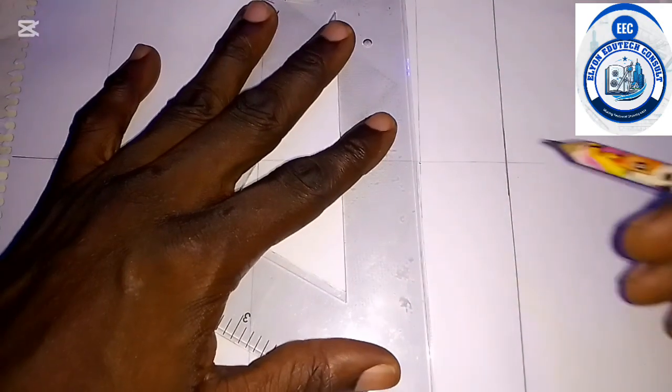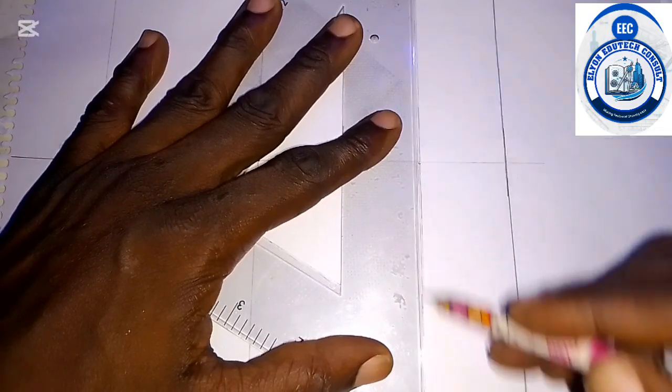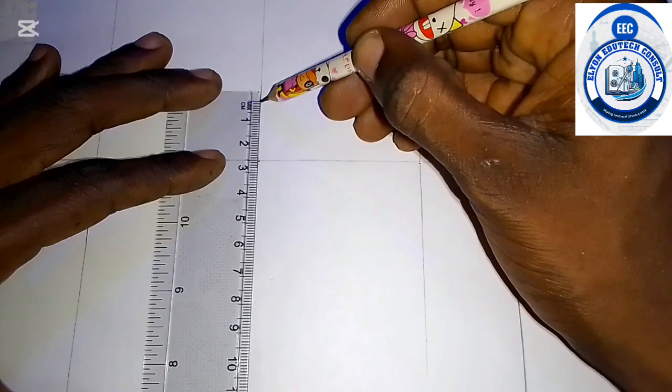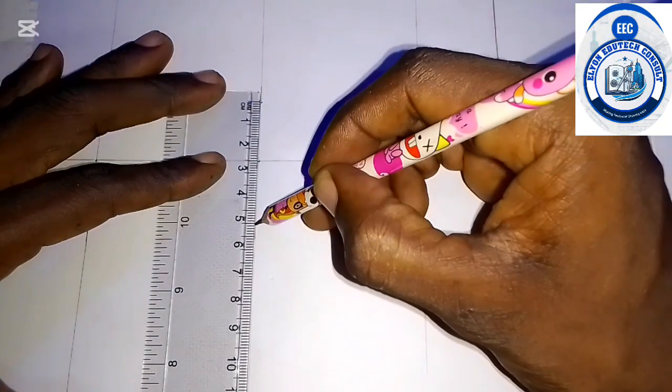Let's drop this line further. All right, so we are told that the minor axis is 50. So I will take 25 up this way because the minor axis has to be centralized. Okay, so I have it this way.